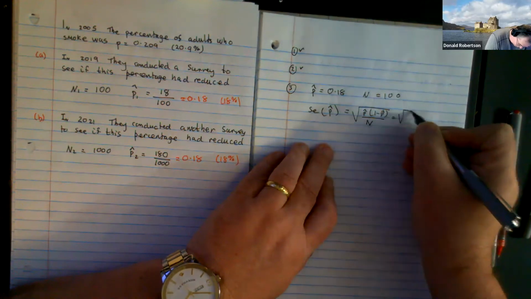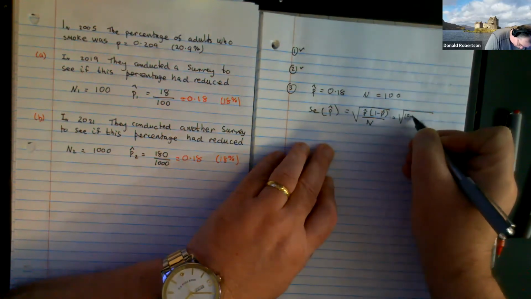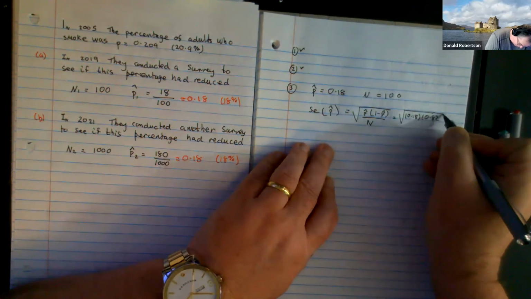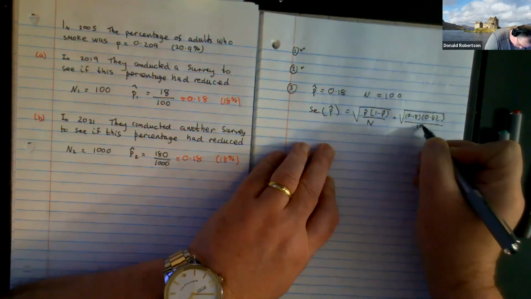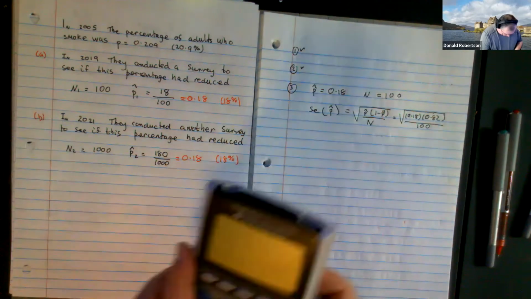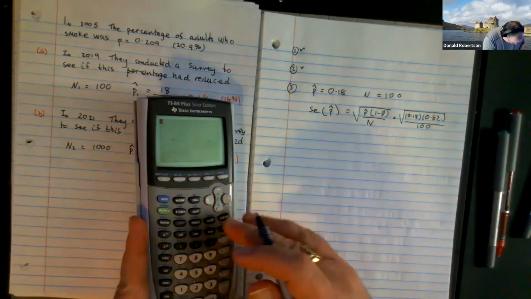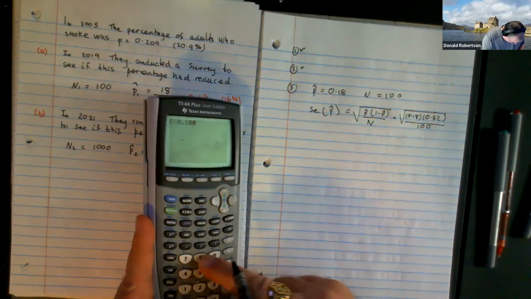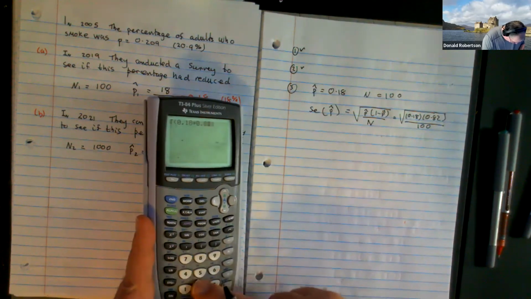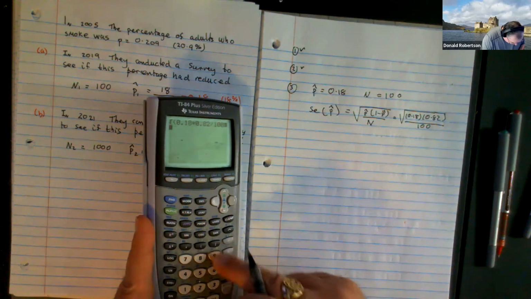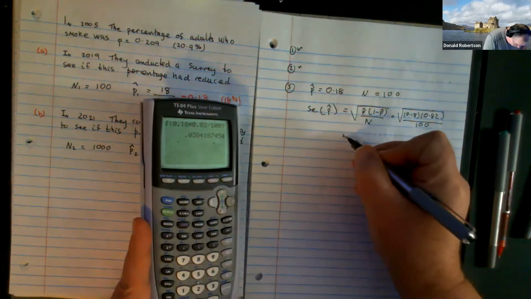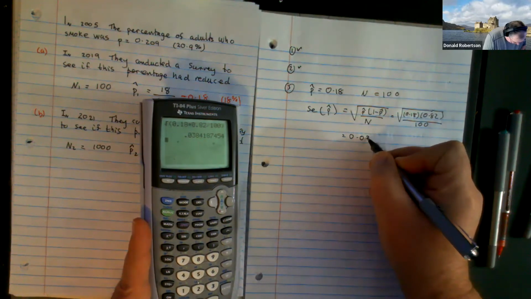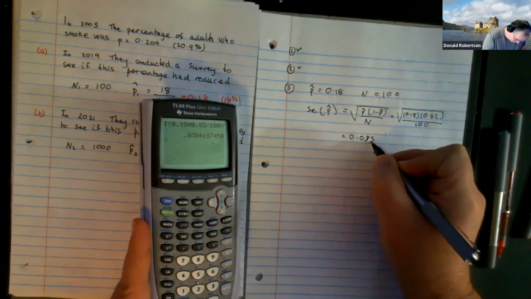In this case, 0.18, 0.82, and it's going to be divided by 100. Square root of 0.18 times 0.82 divided by 100. And the answer I got here was 0.038. Yeah, 3 decimal places.